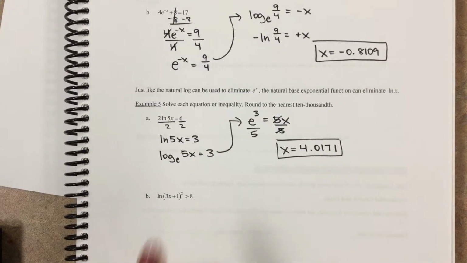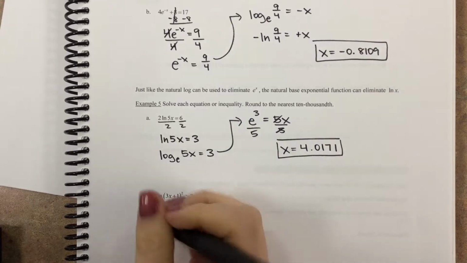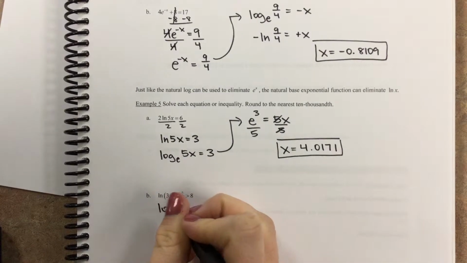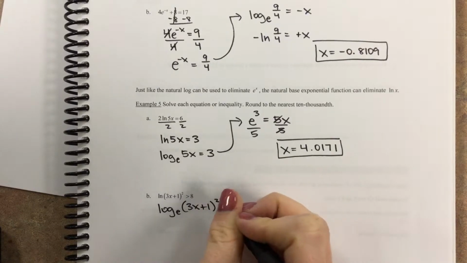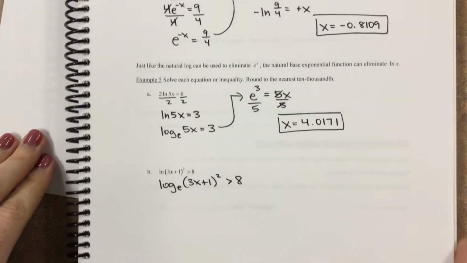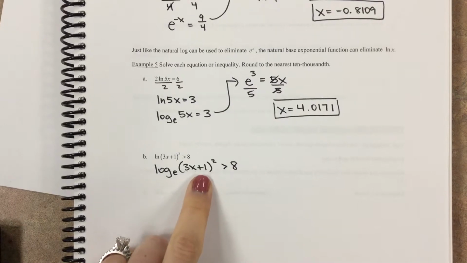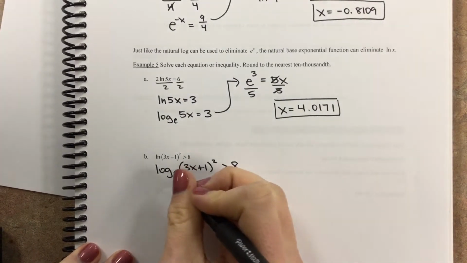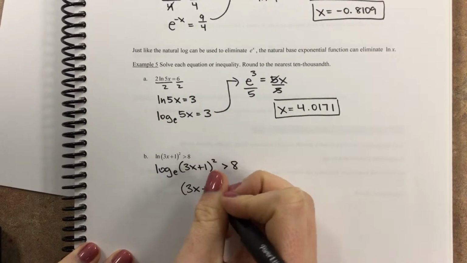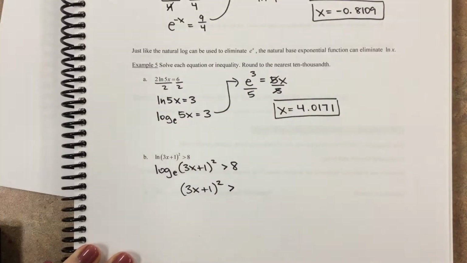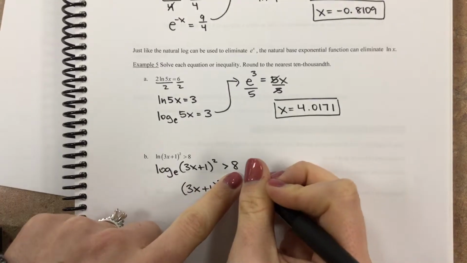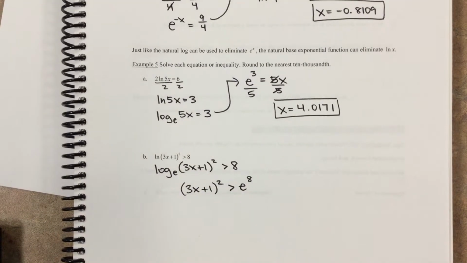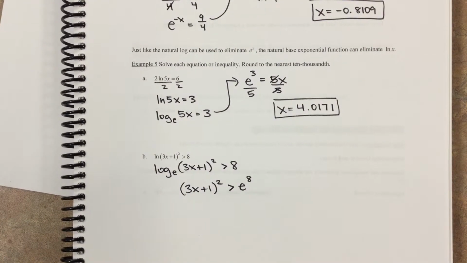And this one we have an inequality. Okay, so I want to put it as log base e first before we do this. Squared greater than 8. Okay, so these are tricky. Remember, you've got to do them in a certain order. So we have to start with this piece. We've got to start with the 3x plus 1 squared greater than, and then convert the rest into exponential form, e to the 8th. Okay, lots of little steps that we have to do before we get the x by itself.